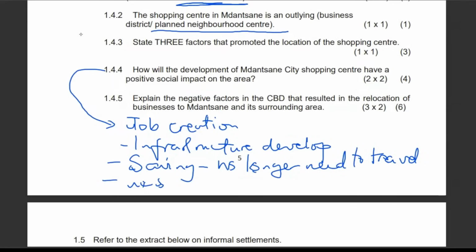Aesthetic appeal. Because of the mall and the shopping center being developed, the area becomes upgraded. So at the end, it gives a beautiful look to the area because now there is a well-established shopping center, which looks beautiful in the area. It upholds the aesthetic appeal of the area because it has been upgraded.